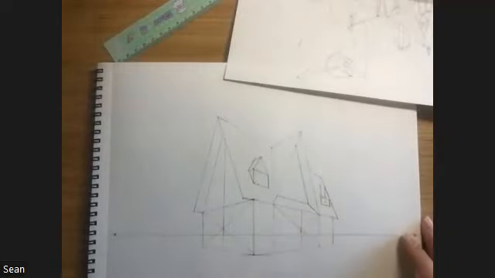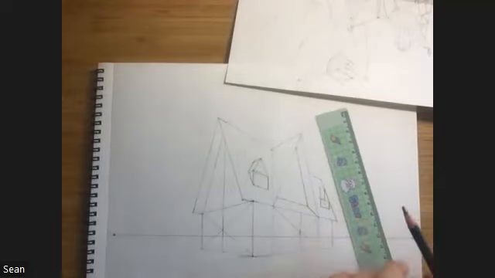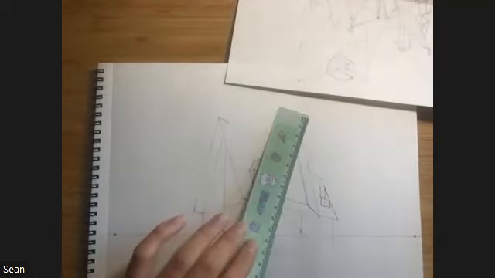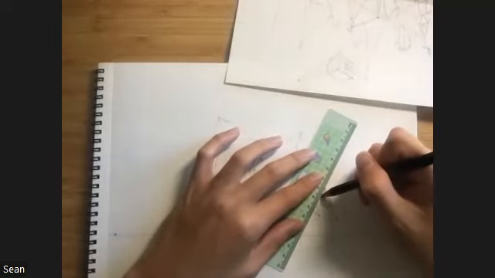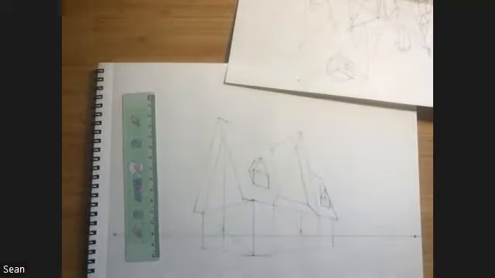If it's not, then connect the top point with the corners like that. And do it to the other side as well. So we have a triangle roof.